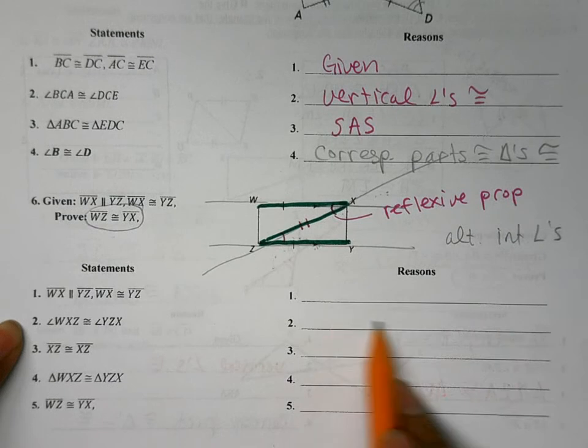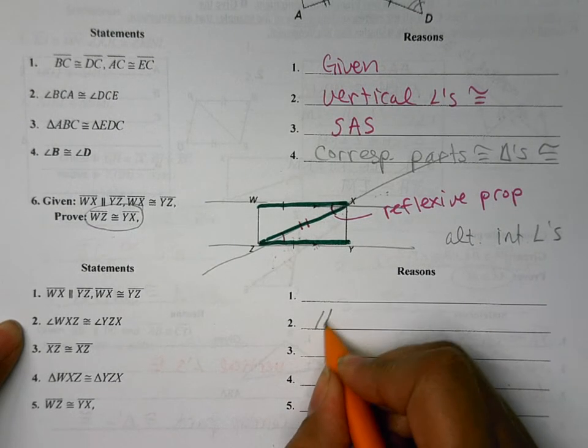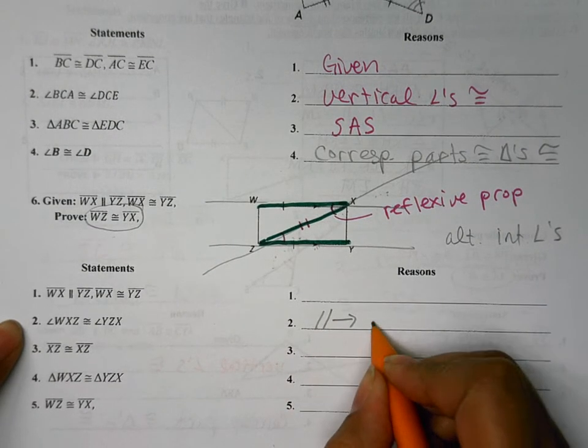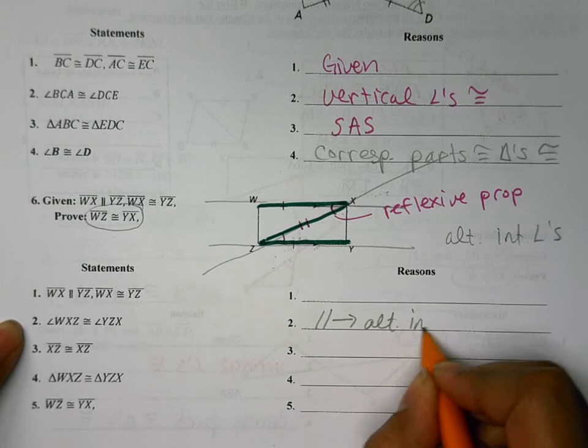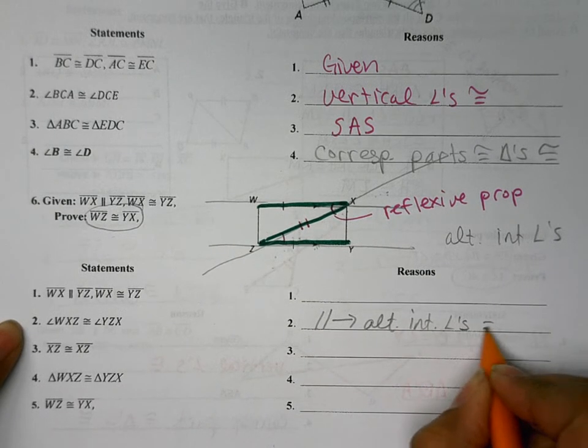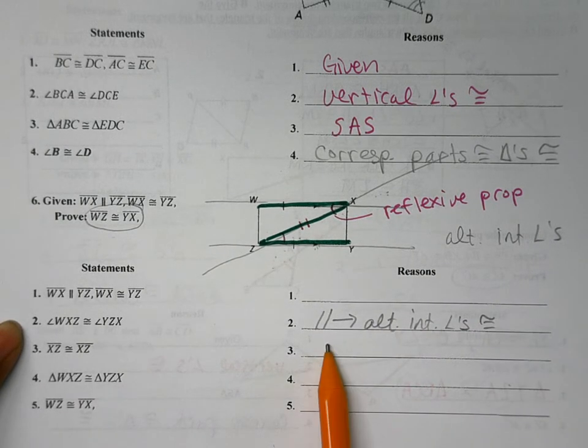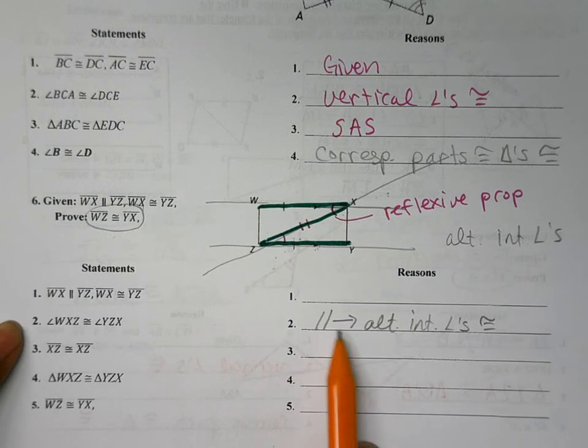2. So I just want to tell you how to write it here. That one I will give you. You start by saying because lines are parallel, arrow, alternate interior angles are congruent. Parallel line markings to say, hey, because the lines are parallel, alternate interior angles are congruent.